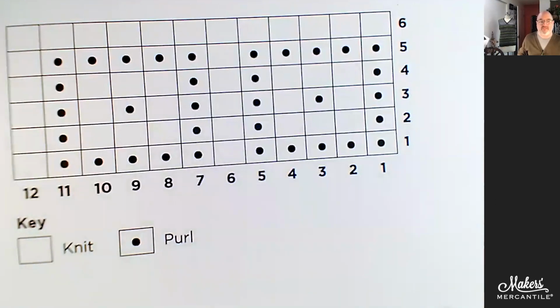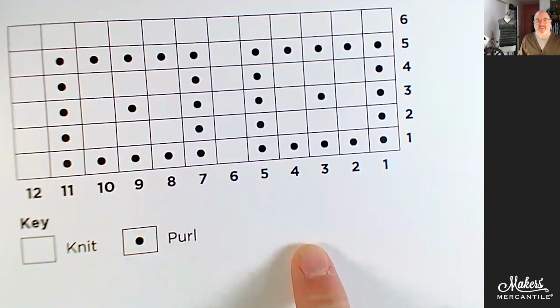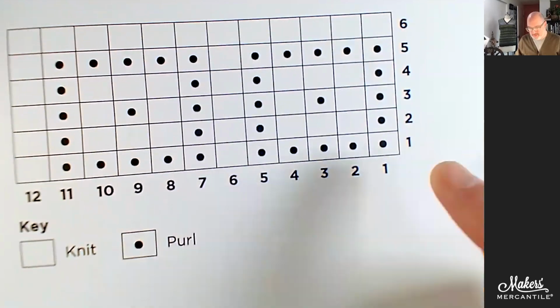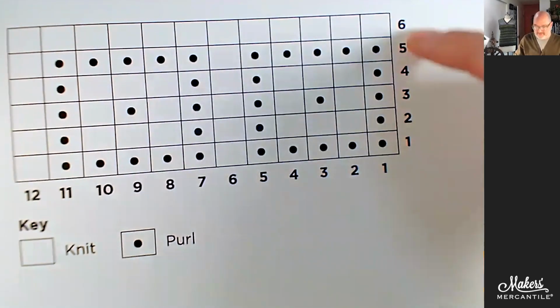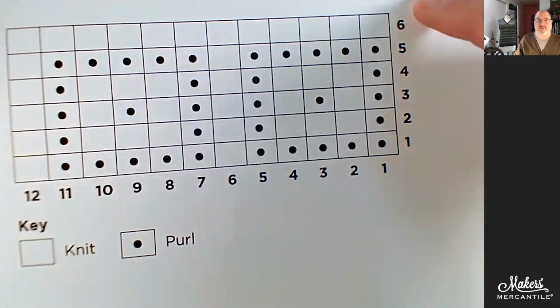The chart itself gives you the same information as written instructions, but sometimes a chart is supplemented by some of the written instructions. And it will say things in the written instructions that add to what the graphic part of the chart is. So this chart is in the round. It shows every round, 1, 2, 3, 4, 5, 6.